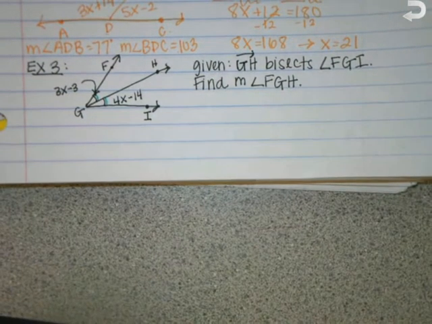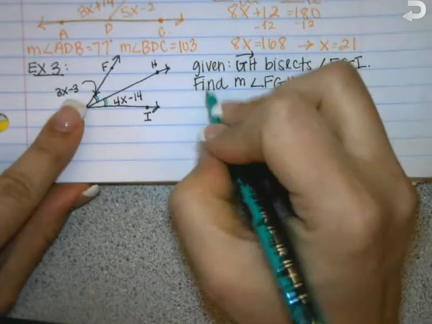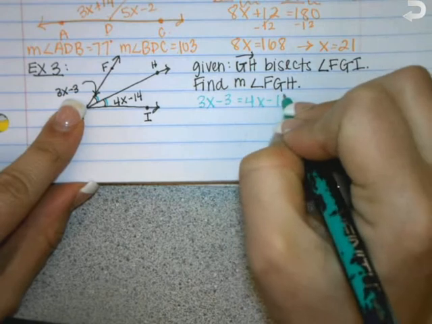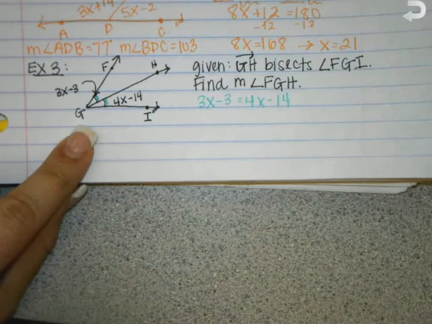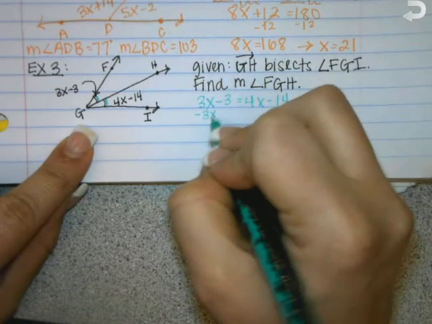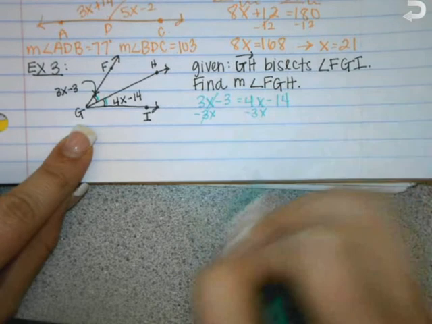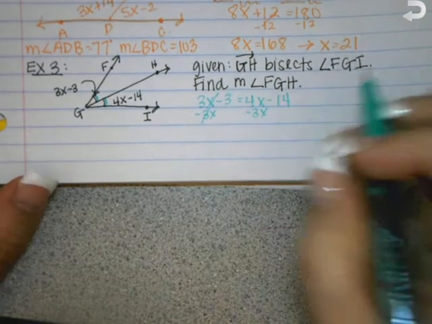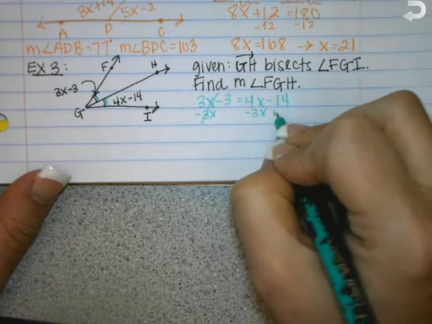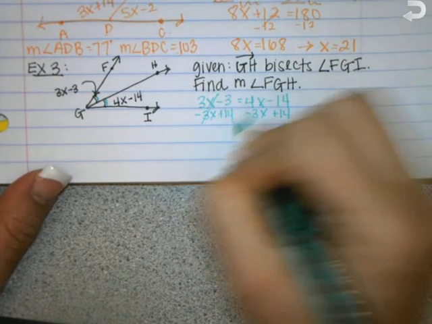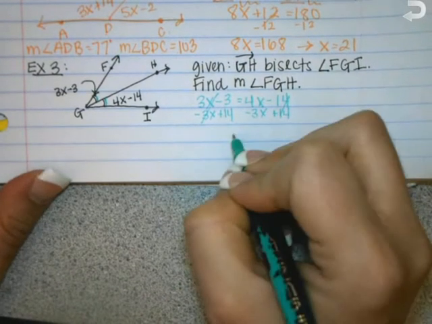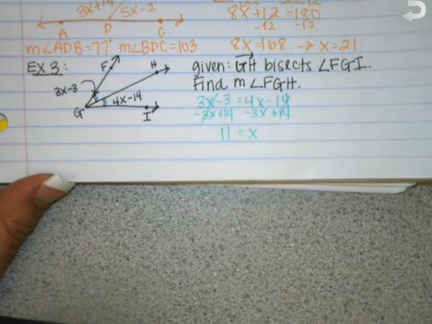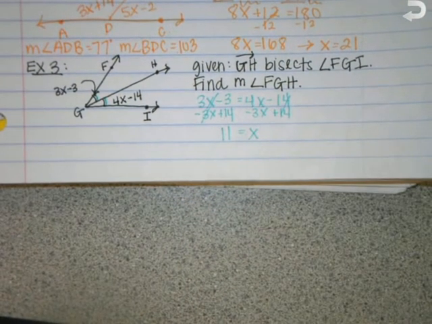So our plan was to set them equal to each other. So 3x minus 3 equals 4x minus 14. Hopefully, your next step was to subtract 3x, right? And then is everybody okay if I add 14 in the same step? Negative 3 plus 14 gives me 11, and 4x minus 3x gives me 1x. Now, I solved for x. Am I done? No. Heck no.